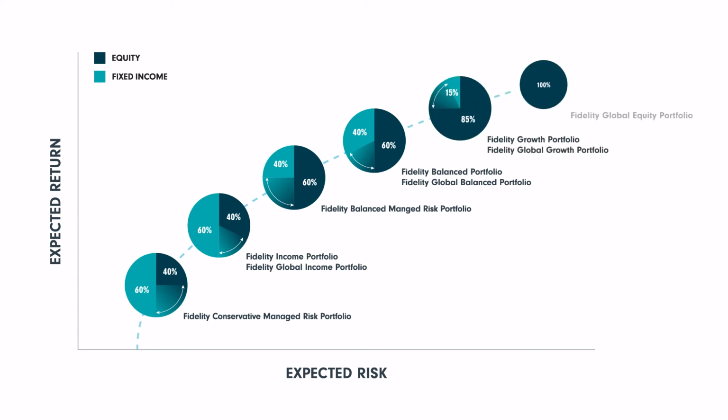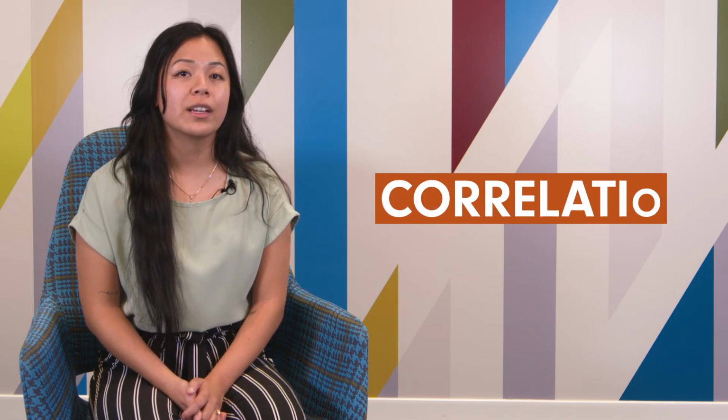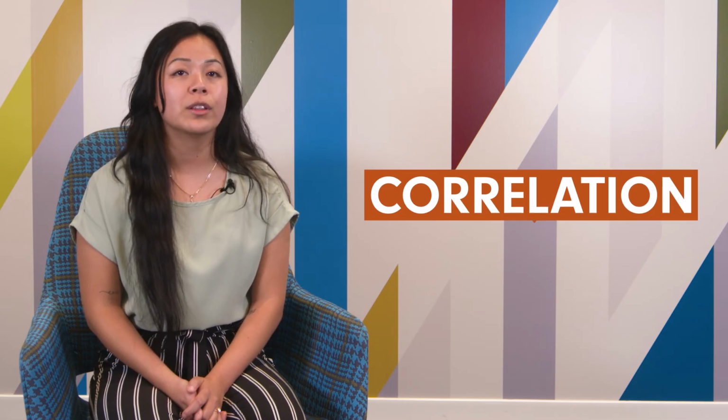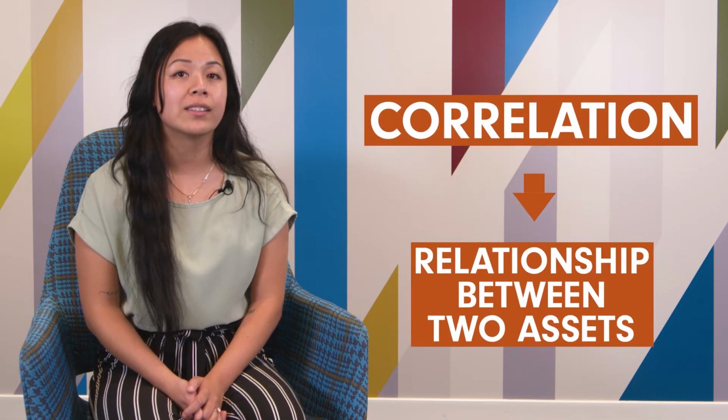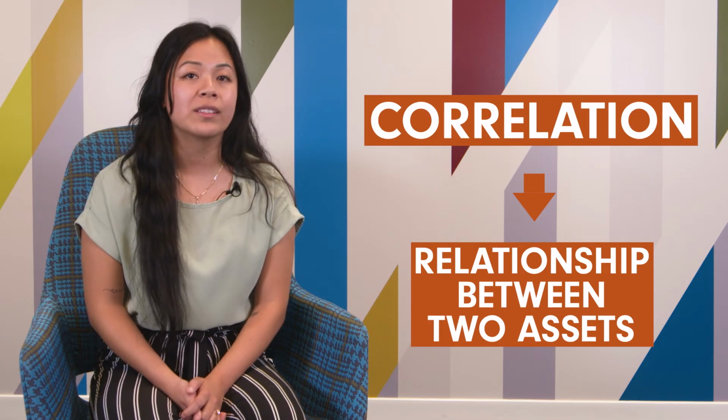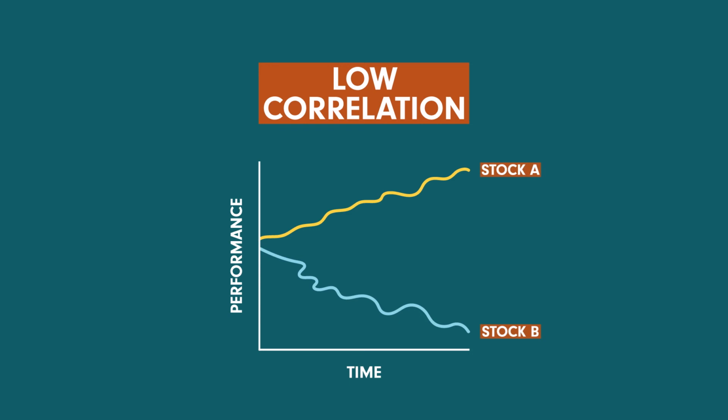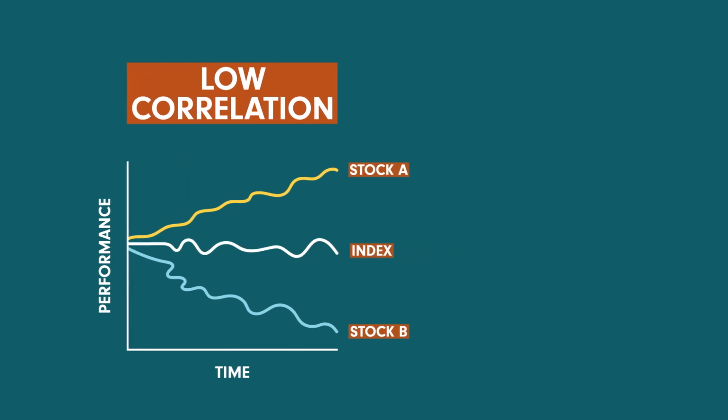If you increase the exposure to equities and lower the exposure to fixed income, you could achieve a higher expected return, but that will also come with a higher expected risk. One of the main reasons diversification works is because different securities and asset classes behave differently from one another. Correlation is a statistical measure used to determine the strength of a relationship between two assets and the extent to which their performance tends to move in the same direction. Low or no correlation means that the assets do not appear to be related to each other.